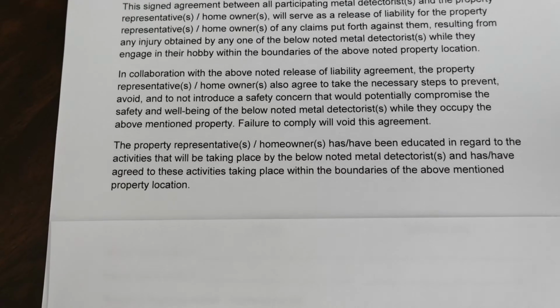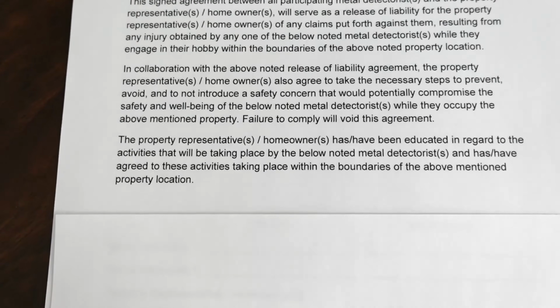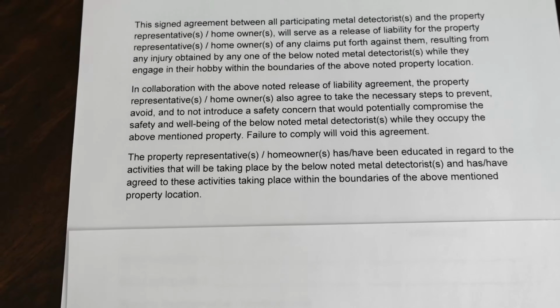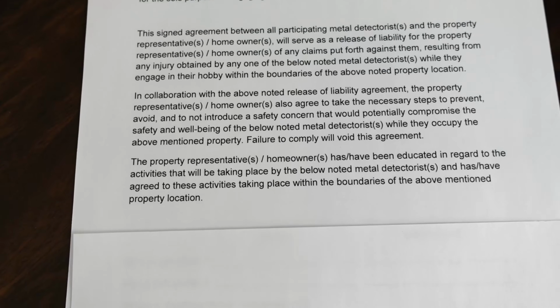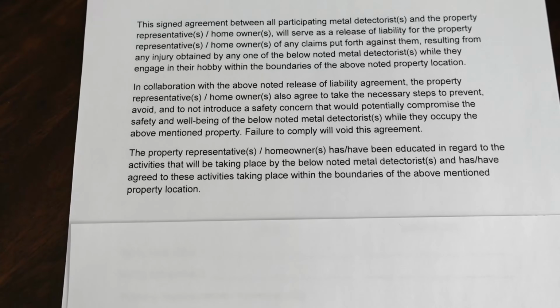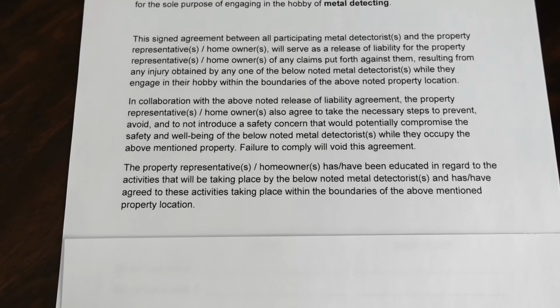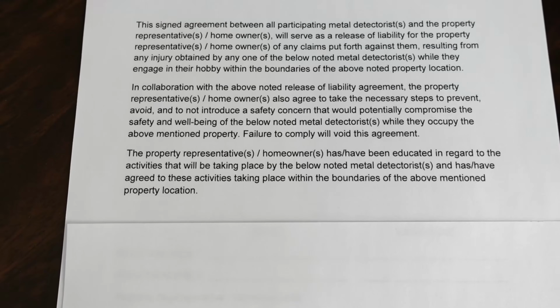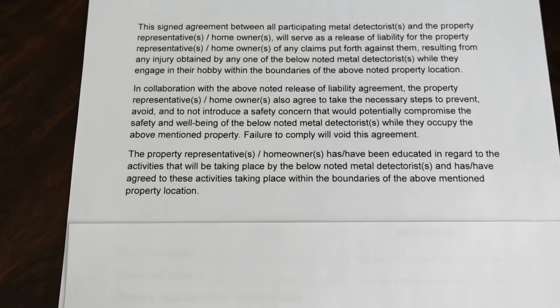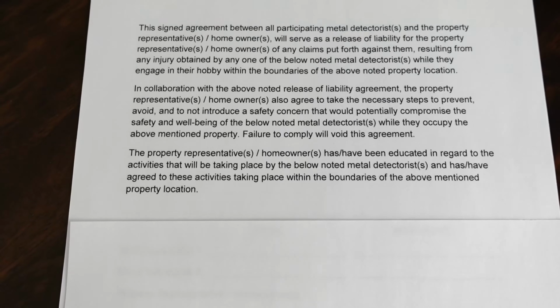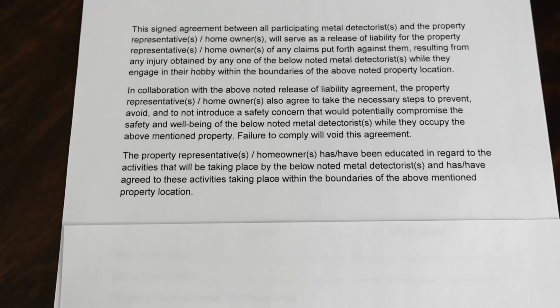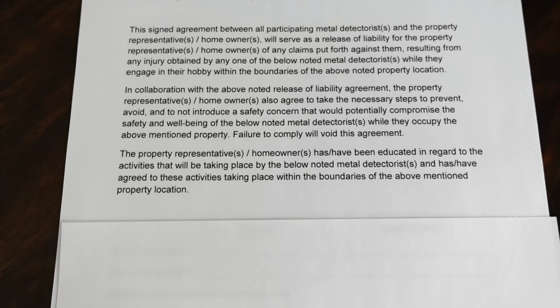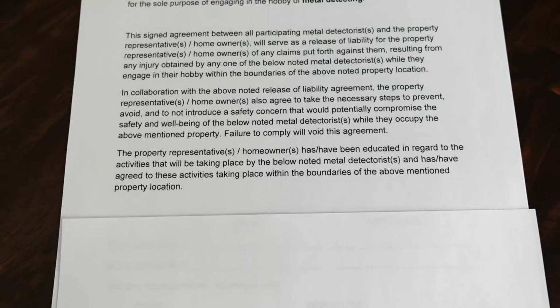The property and homeowners have been educated, so now it's your opportunity to let the homeowner know, and this might happen at the very beginning of the conversation. You've educated the homeowner in regards to what activities you'll be doing, what will be taking place by the metal detectorist below, and they have agreed to these activities taking place within the boundaries of the above. So they can't renege on anything. So they know what you're going to be doing.